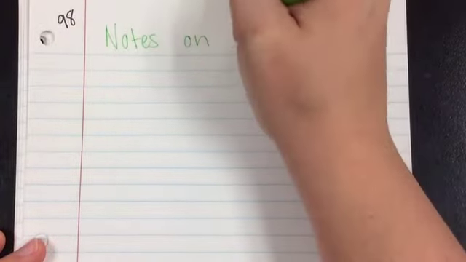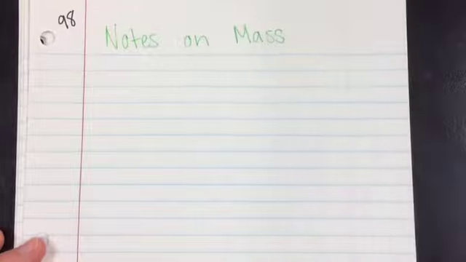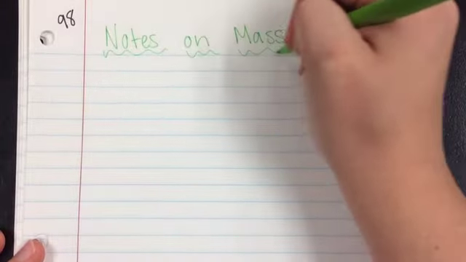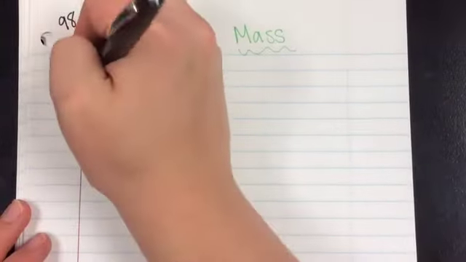Now that we know how to convert between units, we can start to apply that to some calculations within chemistry. On page 98, write your title, Notes About Mass. We learned way back in the start of the year that mass is the amount of stuff of something. Now we're going to talk about some different forms of mass.